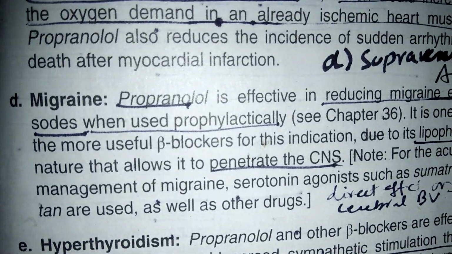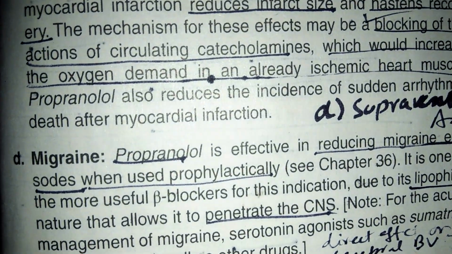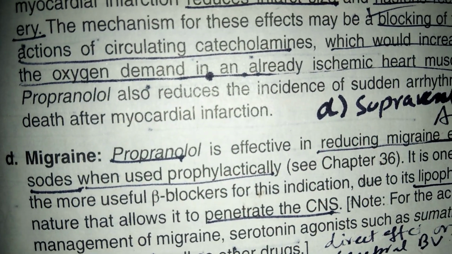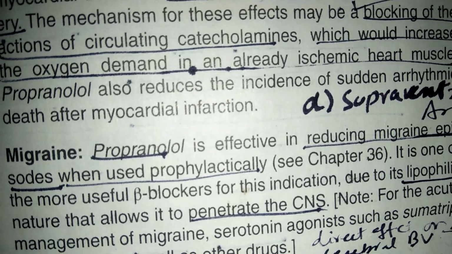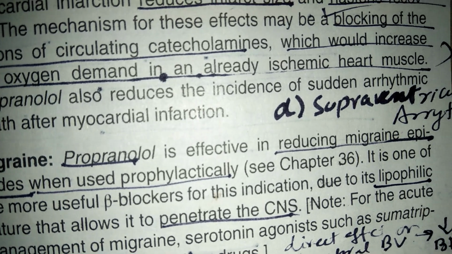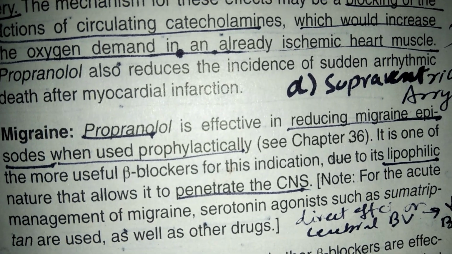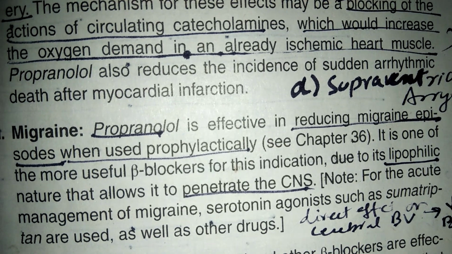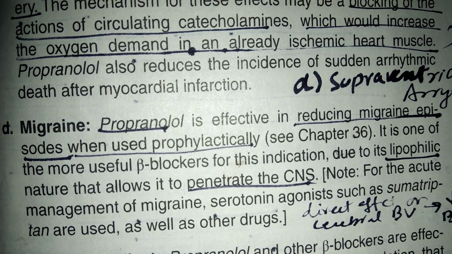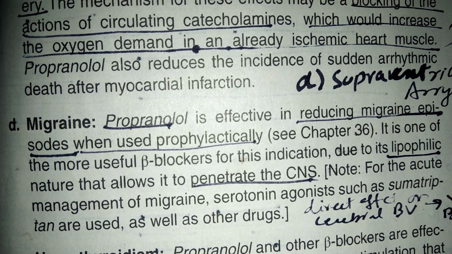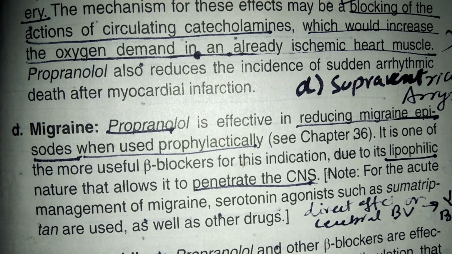Migraine is a very important clinical indication of beta blocking agents, and remember, it is used for the prophylaxis of migraine, not for the management of migraine. The exact mechanism is not known, but it has been found that the beta blocker can reduce the blood flow to the brain, and it has a direct effect on the cerebral blood vessels, thereby it is useful for the prophylaxis of migraine.